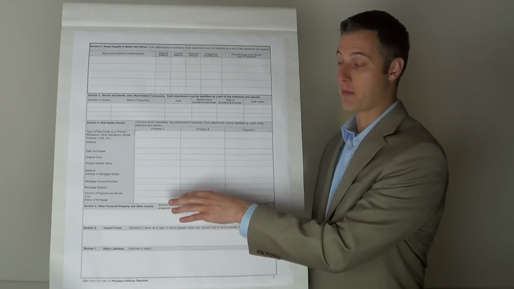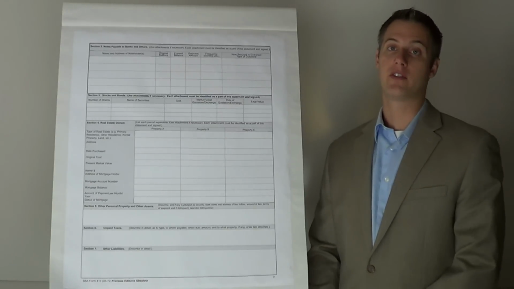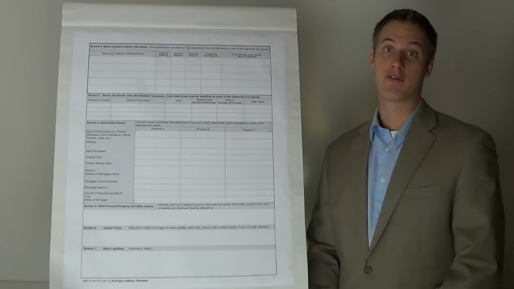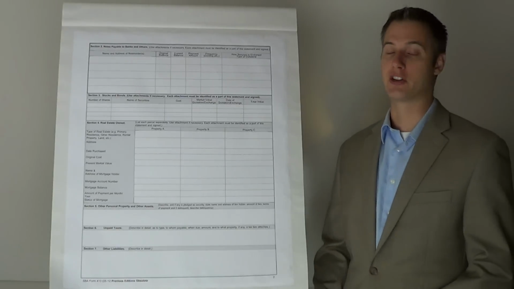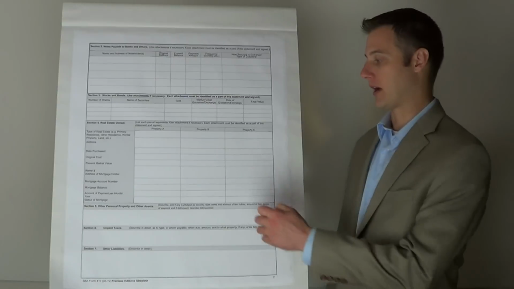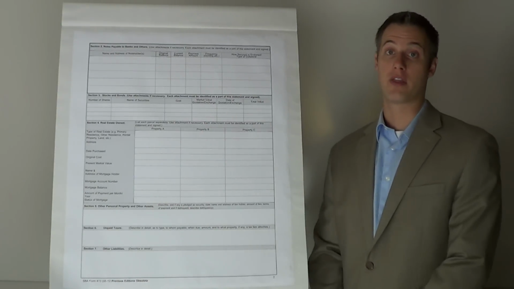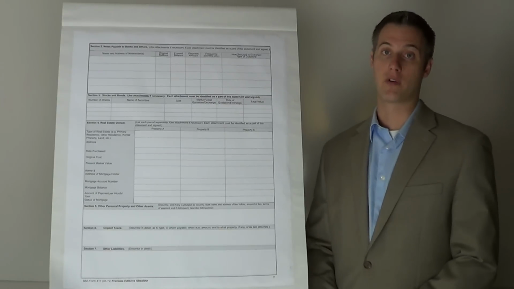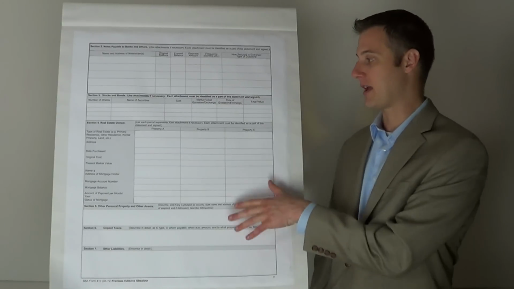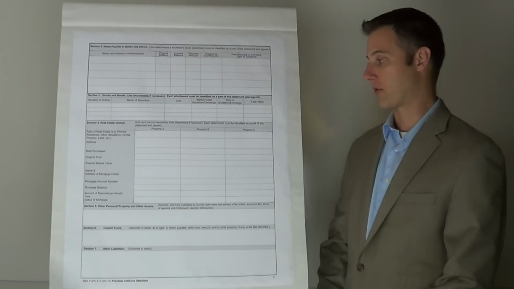Again, this should be per month. And then the status of the mortgage. We're looking for current, or written. If it's late, that may be an issue later on. But fill this out for each one of the properties. If you own more than 3 properties personally, you're going to attach a schedule of real estate which will identify the same information for all of your properties.